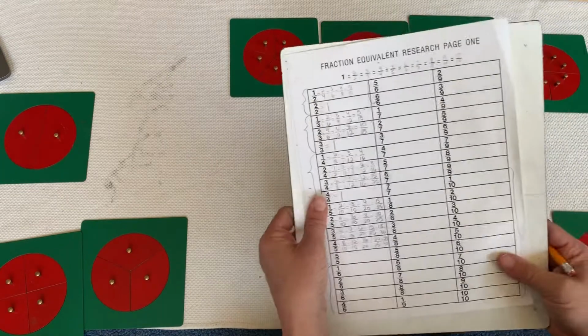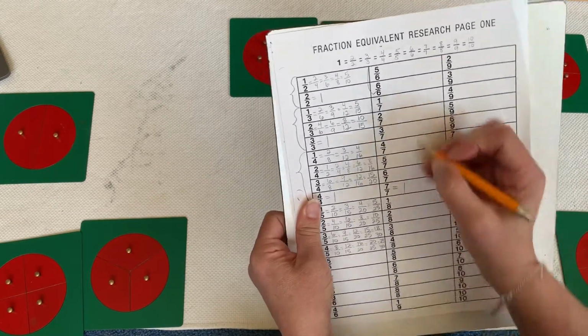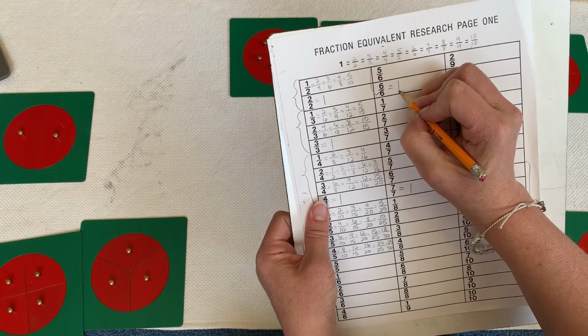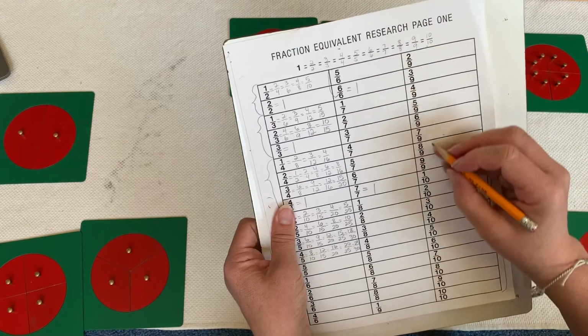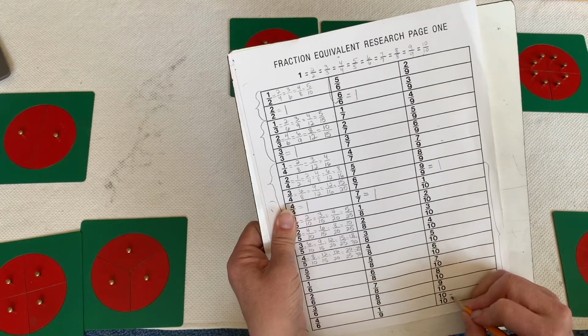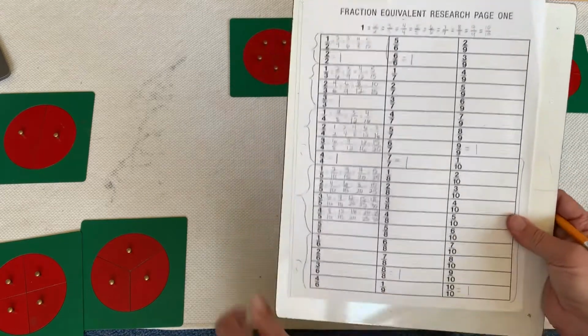Okay, so all the ones that you see that are 7/7, 1. 6/6 is equivalent to 1. 9/9, that's equivalent to 1. 10/10, that's equivalent to 1. Oh, here's 8/8 is equivalent to 1. All right.